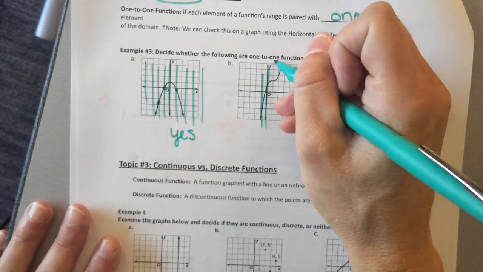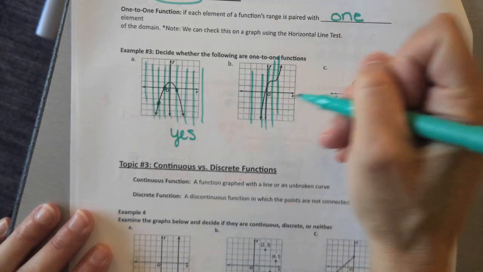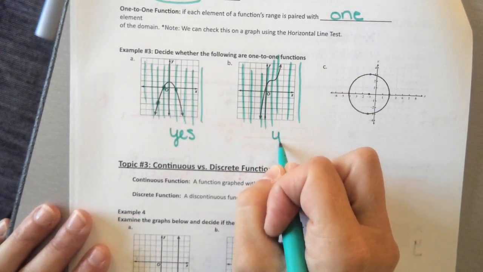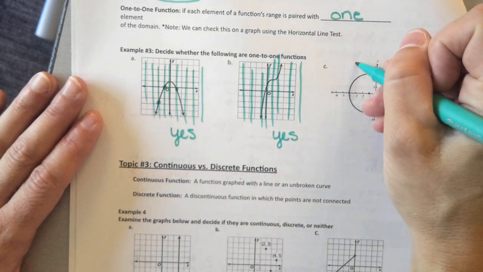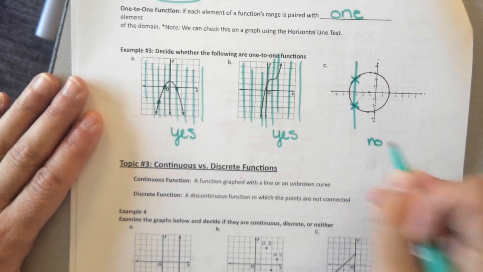I love how you're thinking ahead, like, where are we headed here? If I draw some vertical lines through this, do they touch once or fewer? Do any of them touch two times or more? No. So if they only touch once or not at all, then the answer is yes. Demias is already looking at part C. What do you notice is going to happen in part C when I draw a vertical line? It's going to hit twice. So is it one-to-one? No.